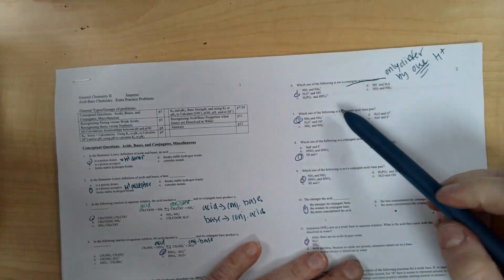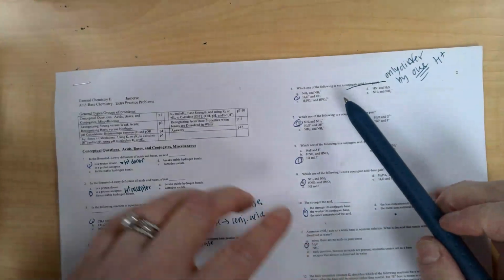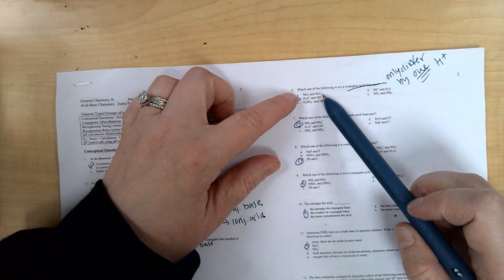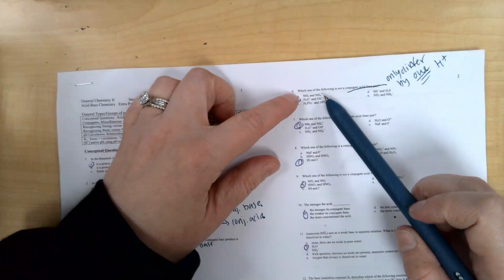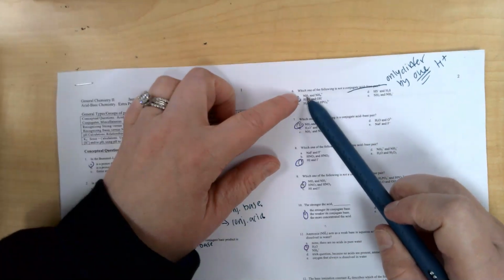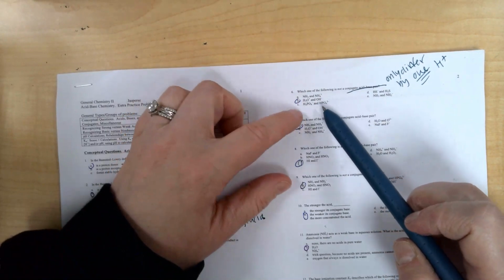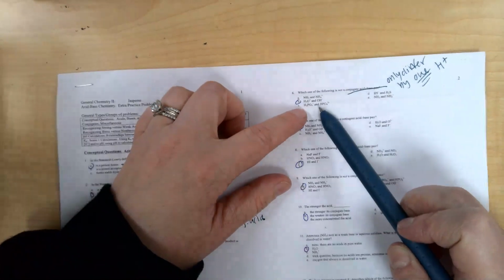Looking at the answer choices, NH3 to NH4 plus differs by just 1 H plus, so that qualifies as a pair. This would be a base, and that's the conjugate acid. This one down here is not the right answer.